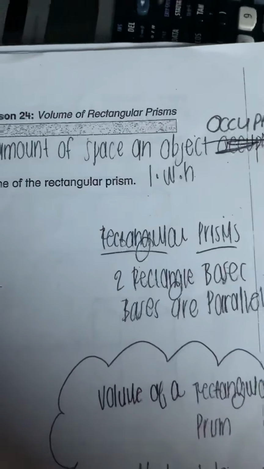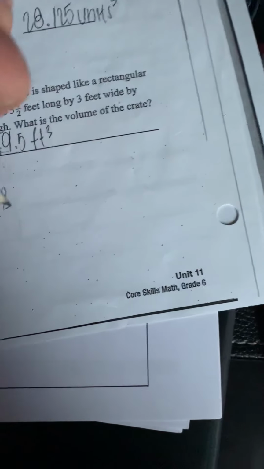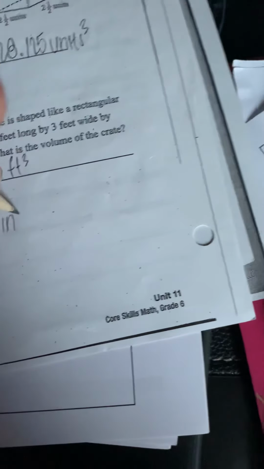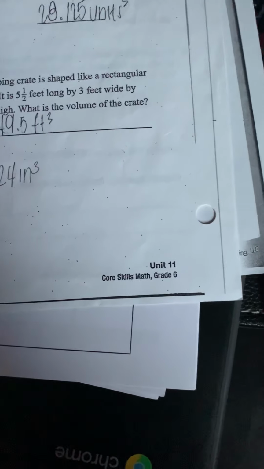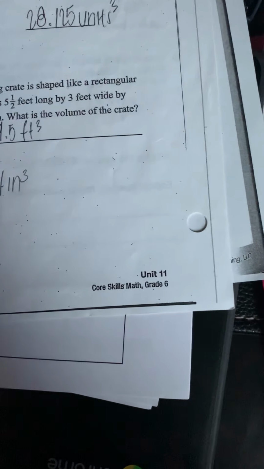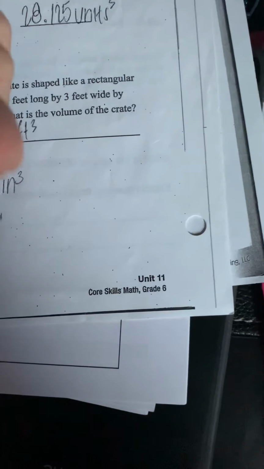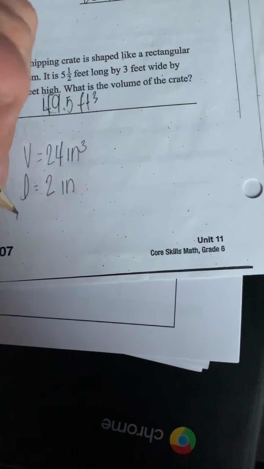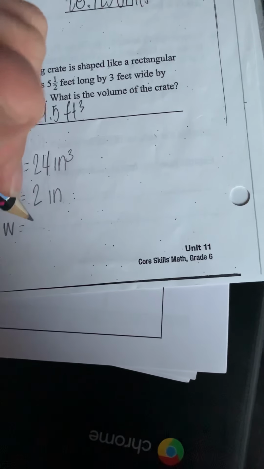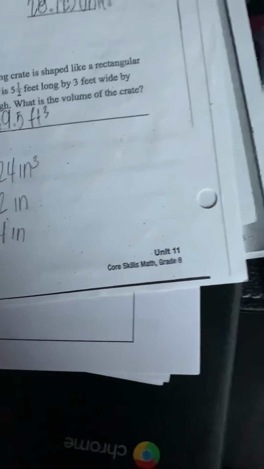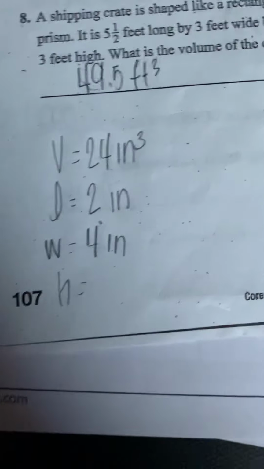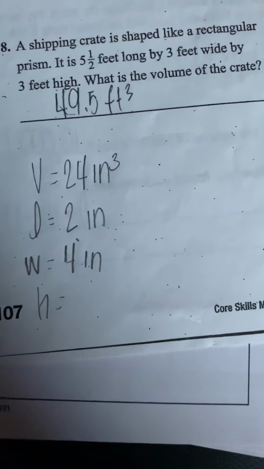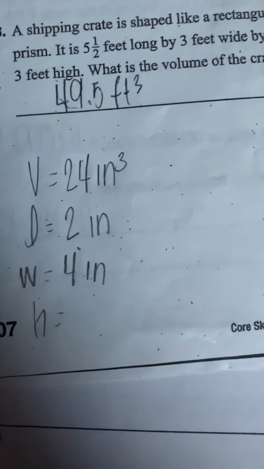So if I know that the volume of a rectangular prism is 24 inches cubed, and I know that the length is 2 inches, and I know that the width is 4 inches, I want to know what is the height. Okay, so again, you know the volume is 24 inches cubed. You know the length is 2 inches and the width is 4 inches. What would the height be?